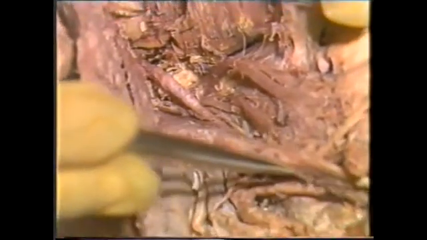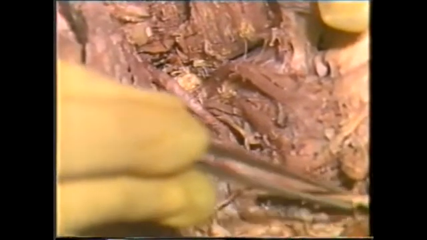This is the intermediate tendon of the digastric, which is kept in place by a fibrous loop attached to the body of the hyoid bone. It connects the posterior belly with the anterior belly.